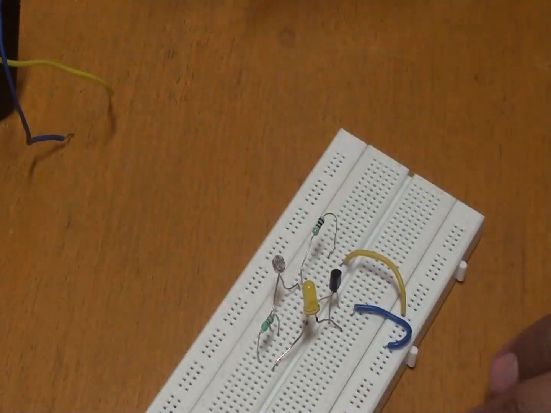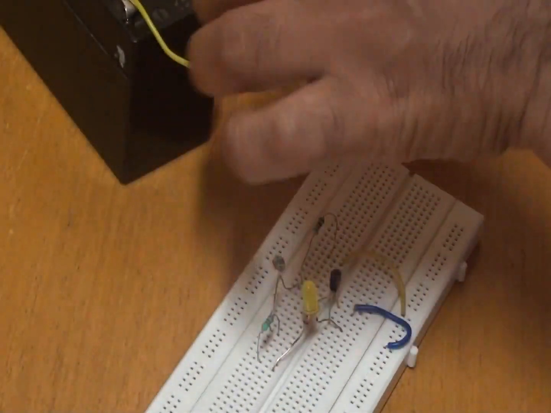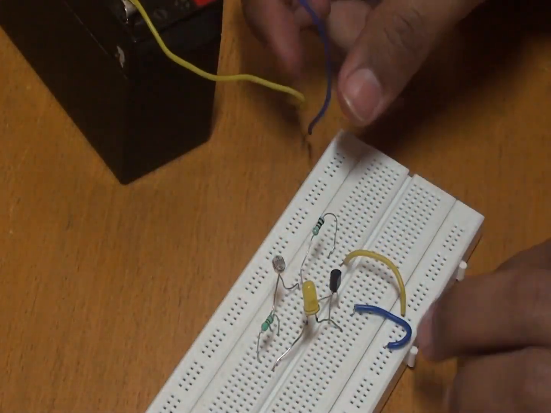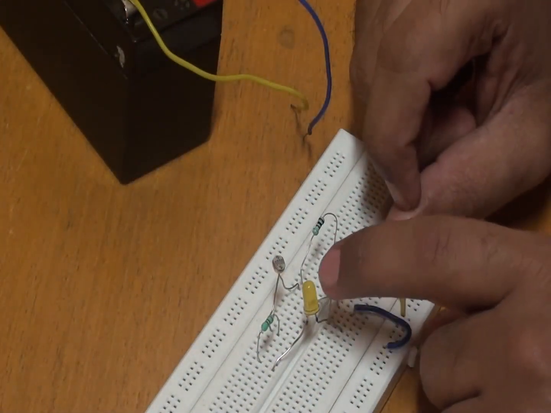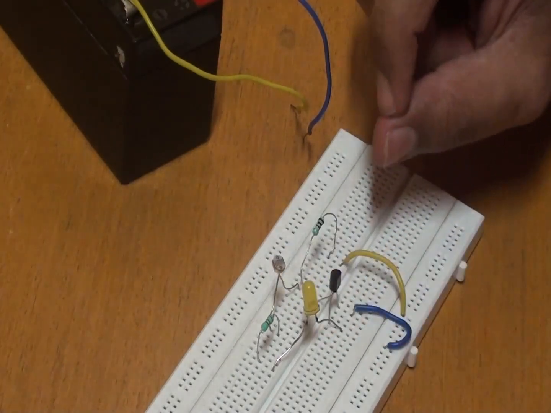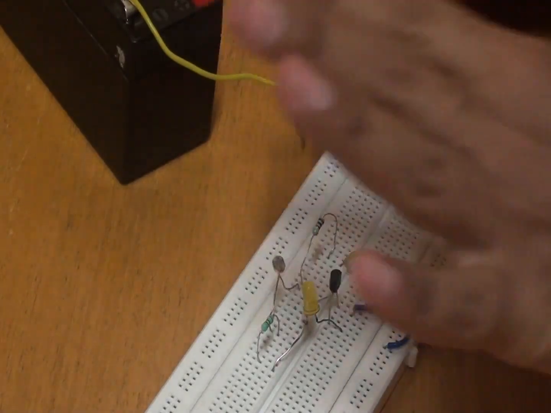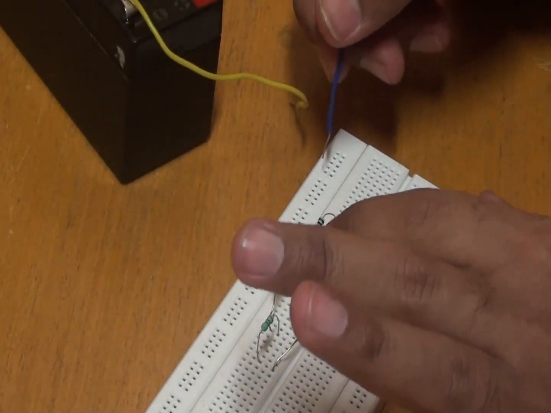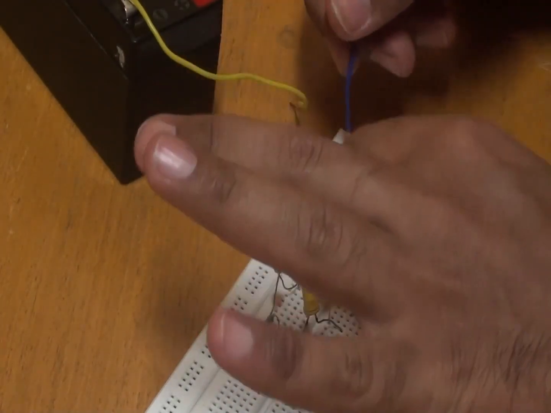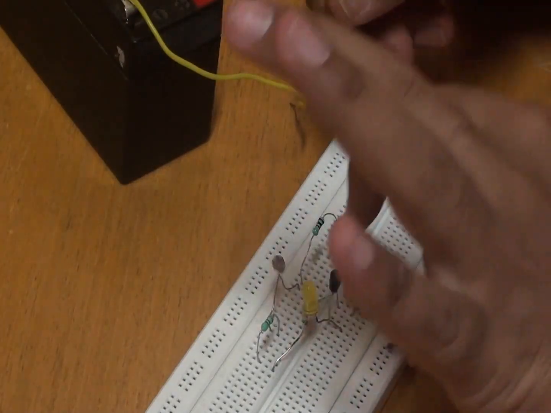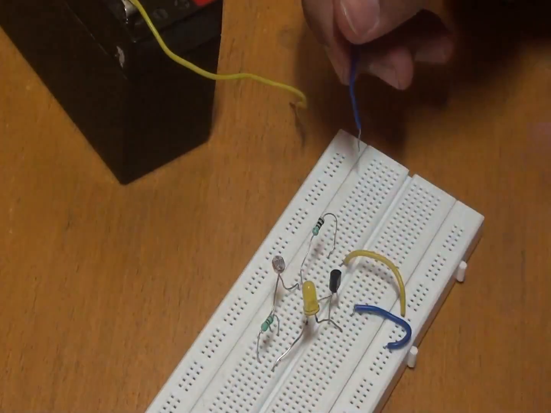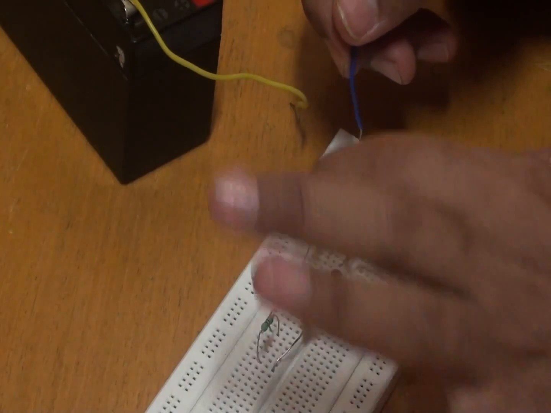Okay, so now we saw this. Now I'm going to give the power supply, and I will check how this BC547 and this photoresistor work in conjunction. Once I give the power supply, this will allow the voltage to flow, and this photoresistor, based on the light available, will also pass.